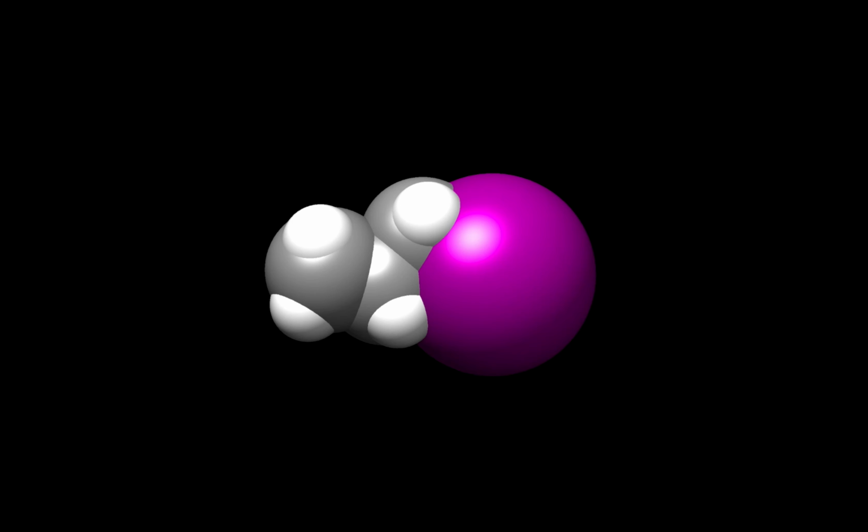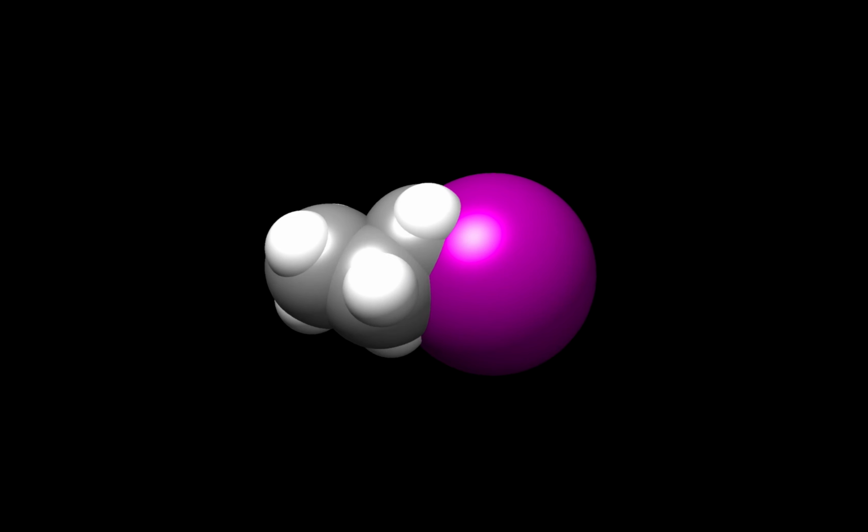If anything, iodine is such a good leaving group that sometimes it can be inconvenient to use because the atom is so large that it will pop off of molecules very easily. And so it's not as selective. It tends to take some selectivity away from your reactions. It won't take much to push that iodine off of a molecule.